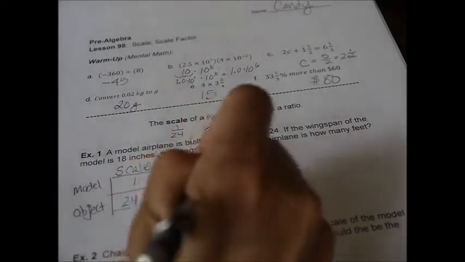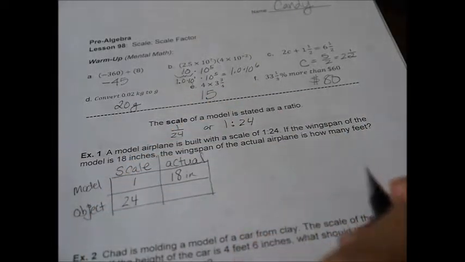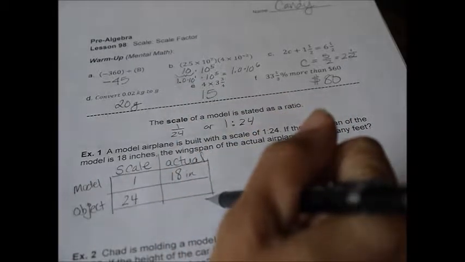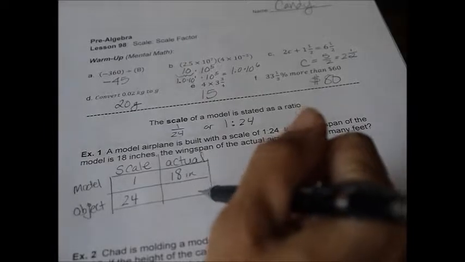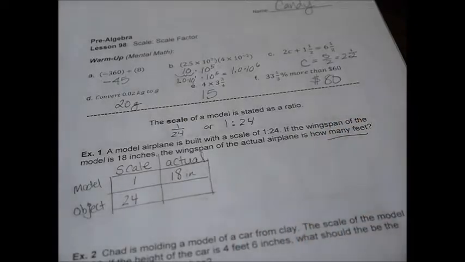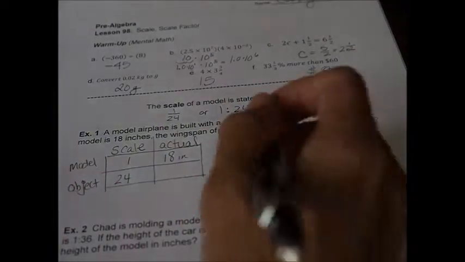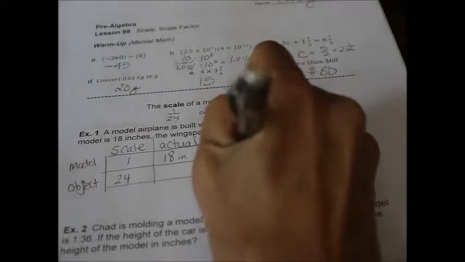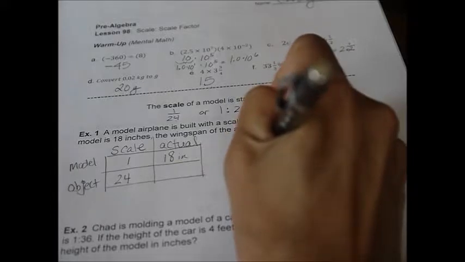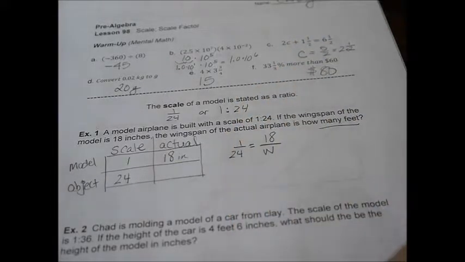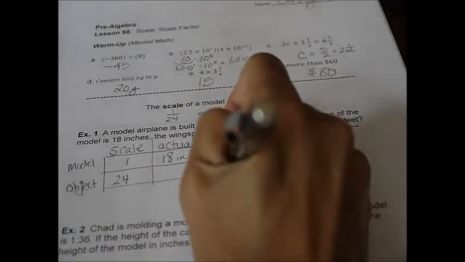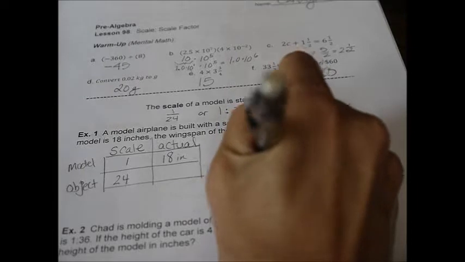So we want to know how many inches the object really is, the airplane. Okay, so the model is 18 inches. How big is the actual airplane? Okay, and what we're going to do is get it in inches, but they want us to know how many in feet. So we're going to do a conversion at the end. So we set up our ratio, 1/24 equals 18 over W, they did W for wingspan. Okay, and then we cross product, W equals 24 times 18.